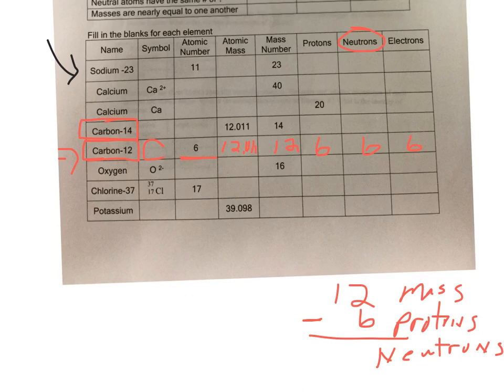Yes. Okay. So let's pretend, don't write this on your page because it doesn't have a charge, okay? But let's pretend this carbon 12 was a plus 4. Okay? How would that change my electrons? Yep, because you're going to do opposite the charge.